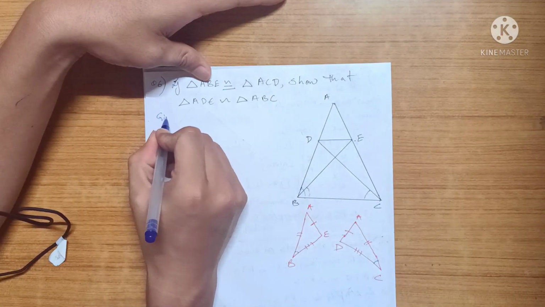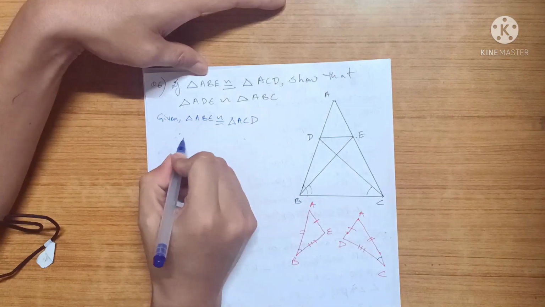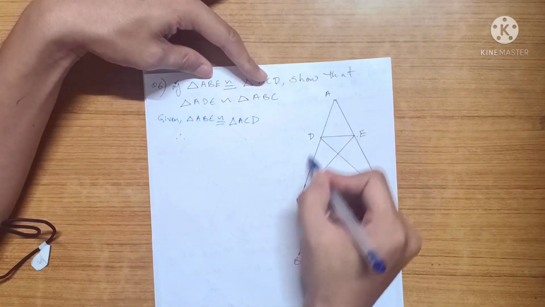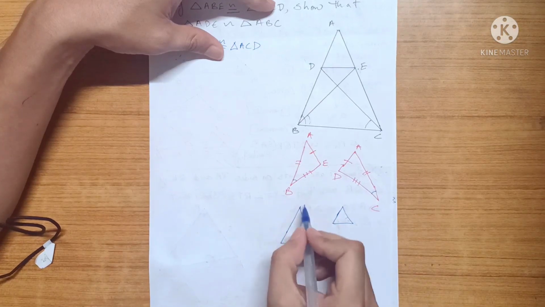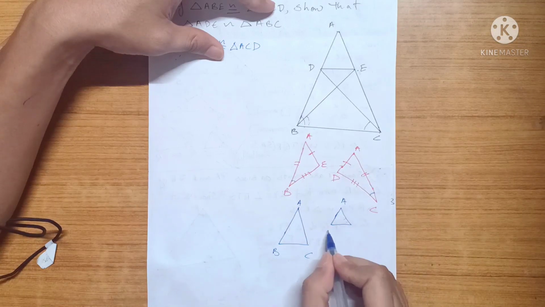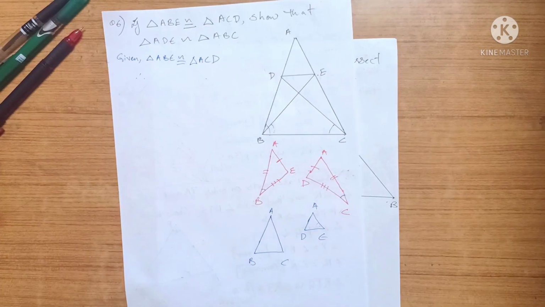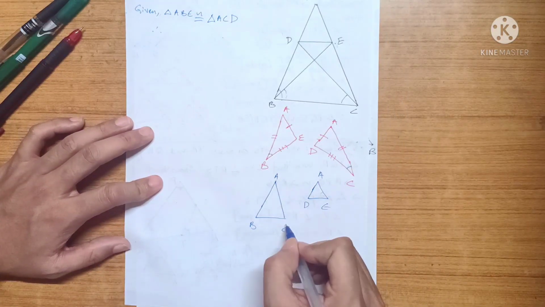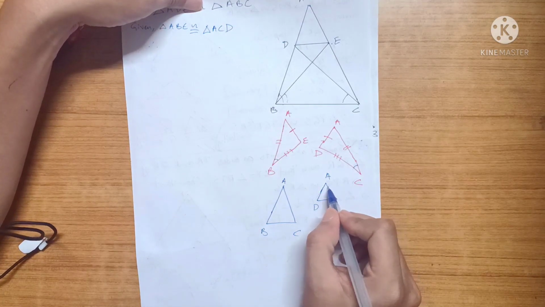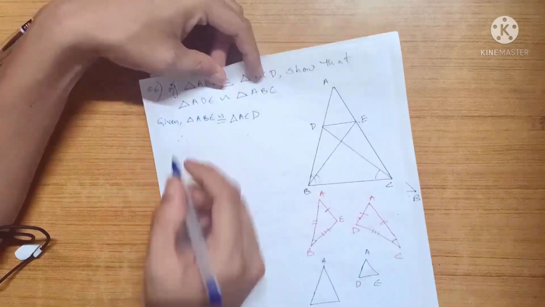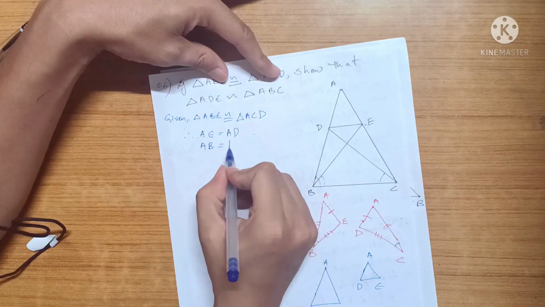Given, triangle ABE is congruent to triangle ACD. Therefore, we can assume, see, what we'll do is, if I draw the big triangle and the small triangle, I can see that ABC and ADE both share angle A, right? So if they both share angle A and we're supposed to use the sides of the two congruent triangles as an advantage, what we can do is we can say that the ratio of this by this equals this by this somehow, right? Got it or not? That's what we're trying to do. Okay, so we will need AE, AD, AC, AB. So here AE equal to AD we will need, and then we will also need AB equal to AC.